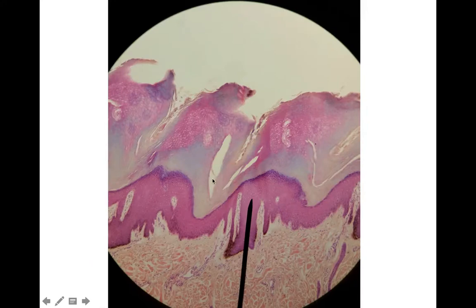So here's another slide. This is a typical slide that you're going to see on any lab practical. Easy to see. Here is your connective tissue layer. Here is going to be stratum basale, stratum spinosum. Once you get to this darkened area where you see granules, this dark purple area up here, stratum granulosum, and then this is going to be stratum corneum.